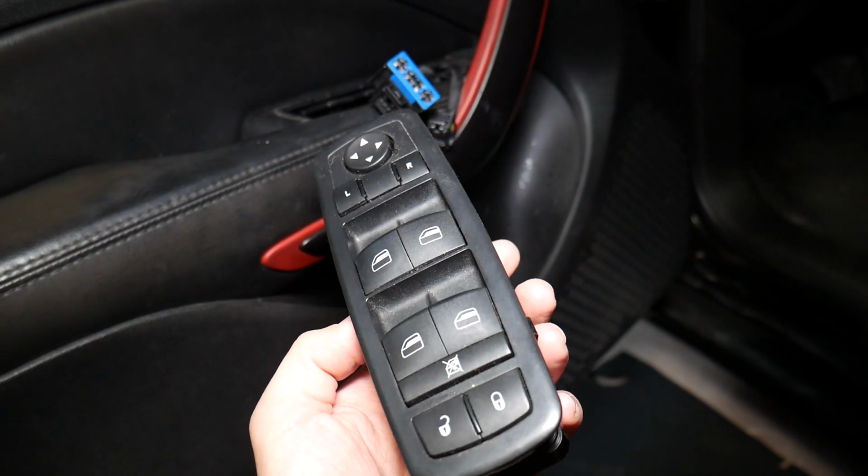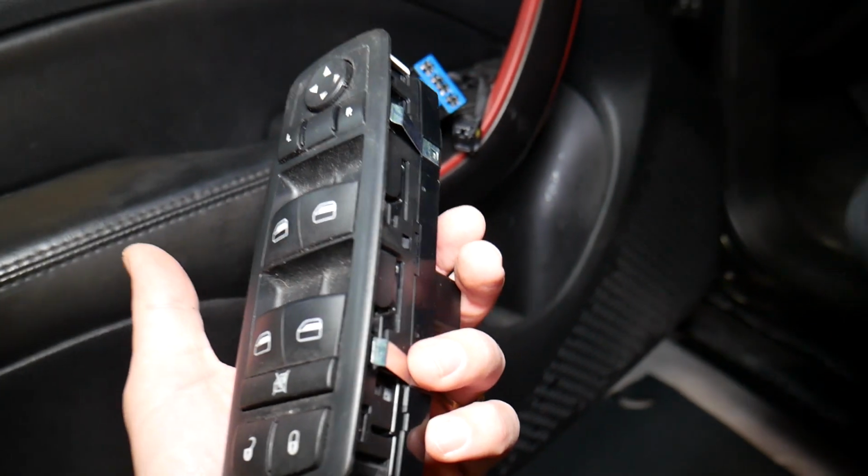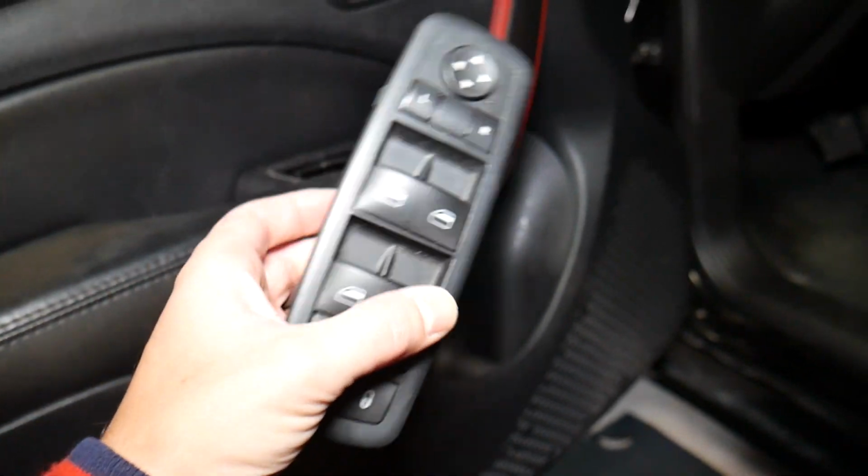So this is the switch, putting it together. Actually everything is in reverse order. We took it apart, connect the wires and push it in.